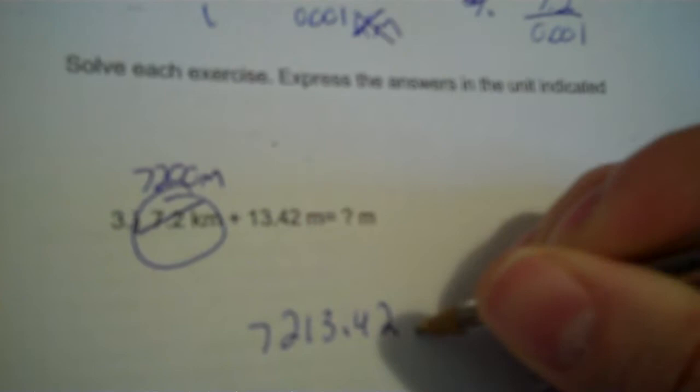Okay, so 0.001 kilometers is 1 meter. 7.2 times 1 is 7.2. 1 times 0.001 is 0.001. And 7.2 divided by 0.001 is 7,200. Okay. So you cross that out, 7,200 meters. Now they can be added. It'd be 7,213.42 meters.